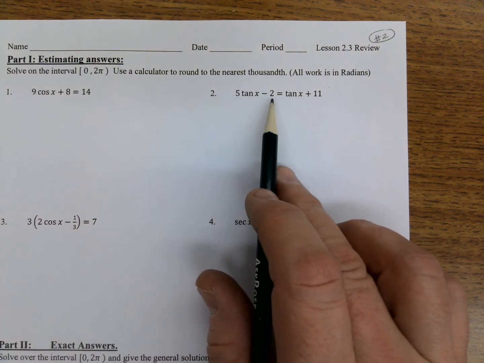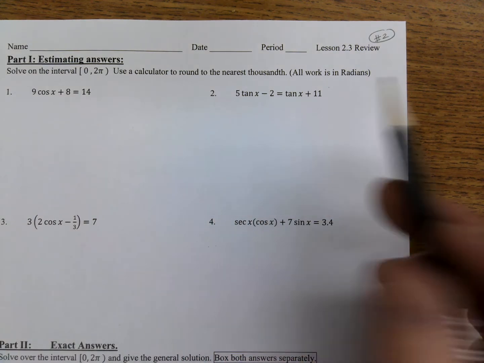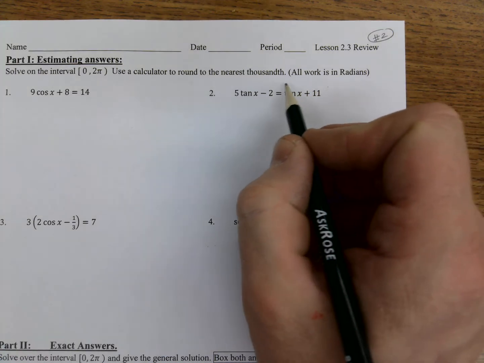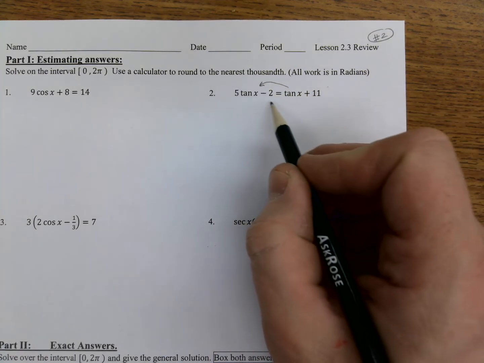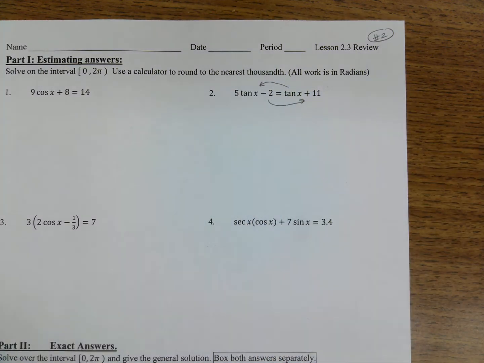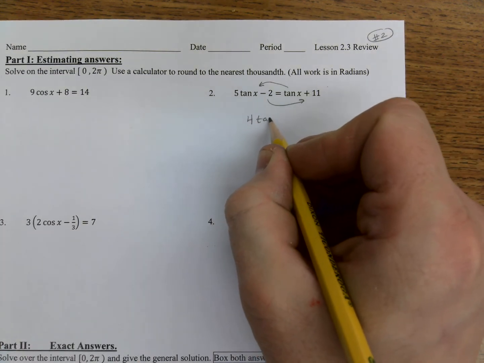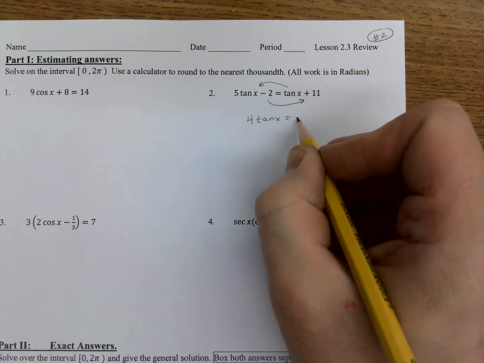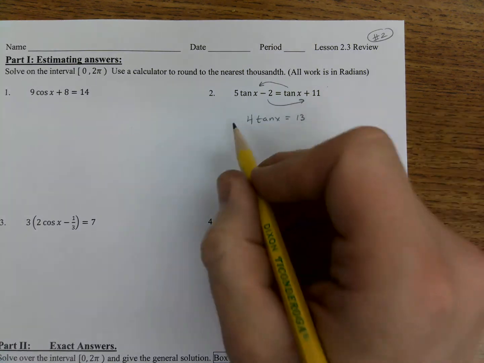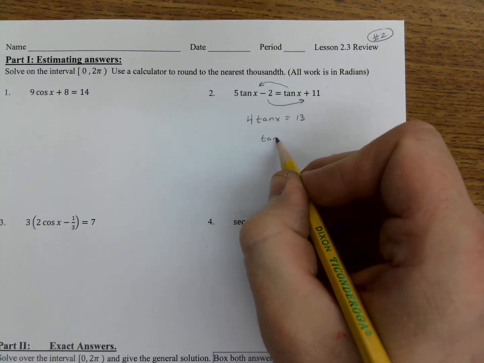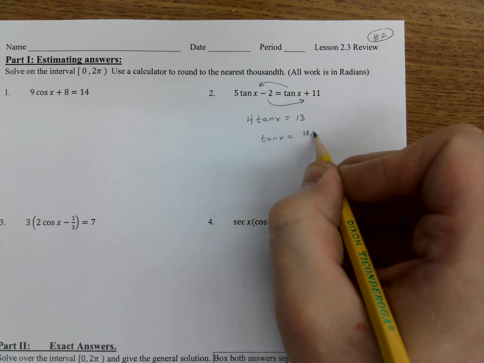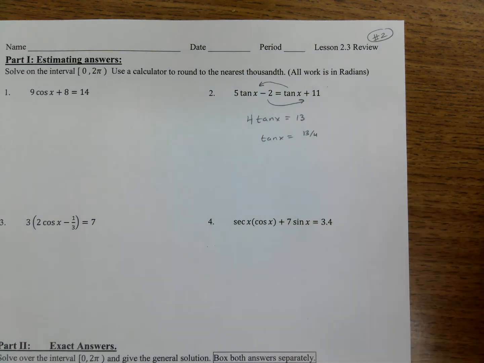We have 5 tangent x minus 2 equals tangent x plus 11. Well, let's slide this over to this side and move that over to that side. And that would look like 4 tangent of x is equal to 13. Then we can divide both sides by 4, and we have tangent of x is equal to 13 fourths. Go ahead and leave this fraction here.